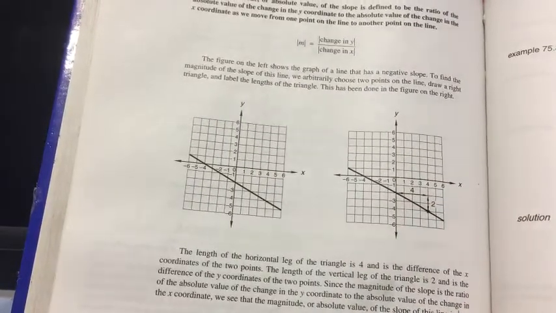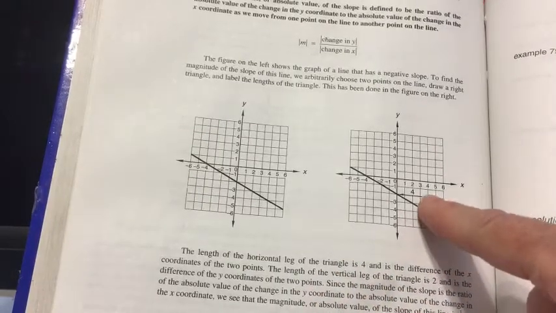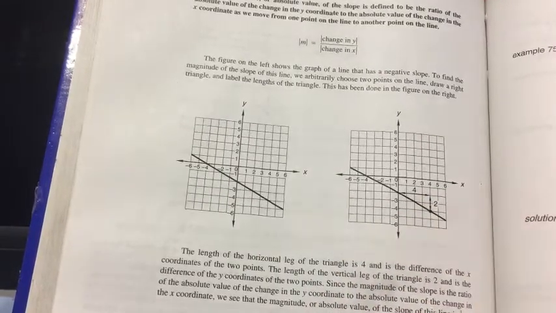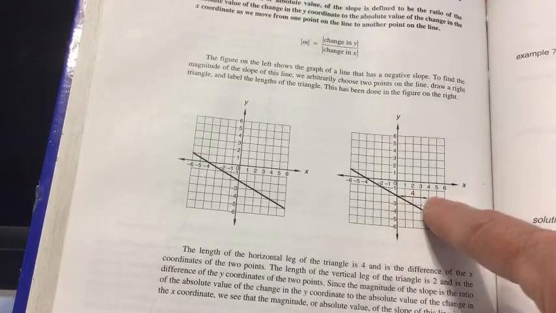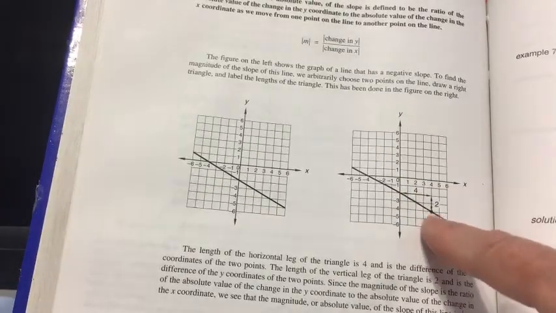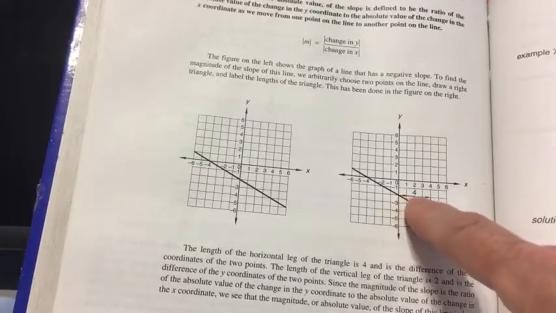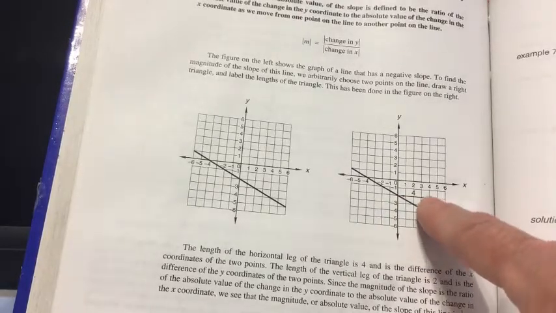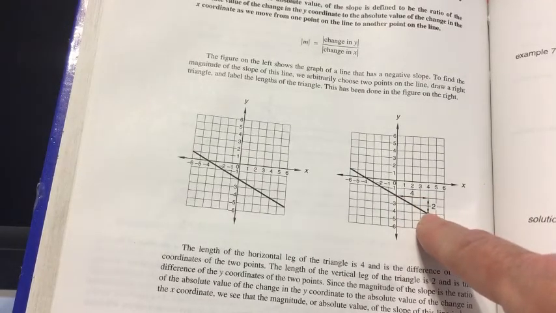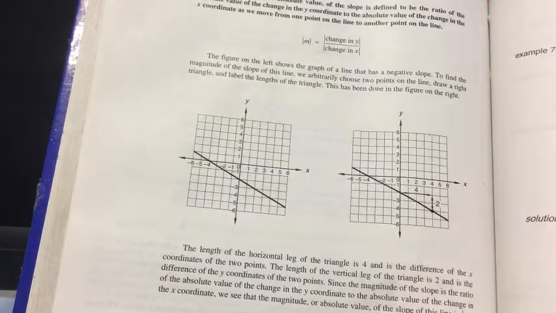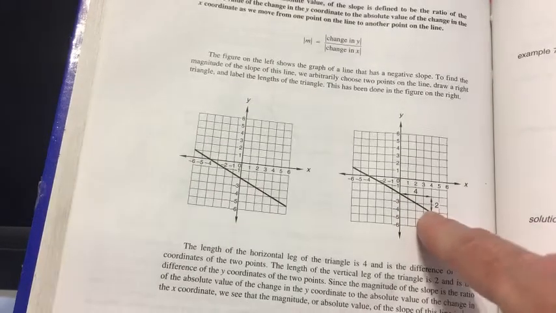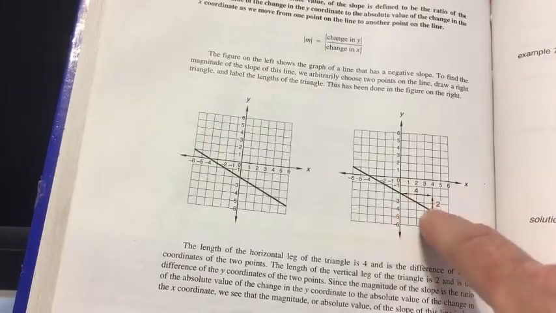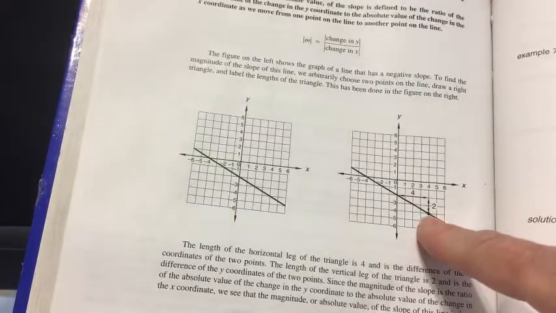And they're showing you here the change in y is 2, the change in x is 4, and that means for every 4 steps this way, it's going to change by 2 vertically. So the slope is rise over run, which is 2 over 4, which is 1/2.